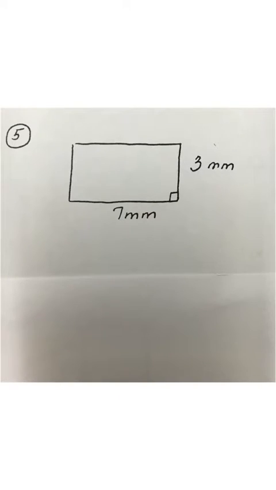Number 5, you have a rectangle where the base is 7 millimeters or length, and the height or the width is 3 millimeters. Because it's a rectangle, you can use area equals length times width. Plug in the numbers. The length was 7 and the width was 3. So the area is 7 times 3, or 21. The unit was millimeters, and because it's area, it's squared.